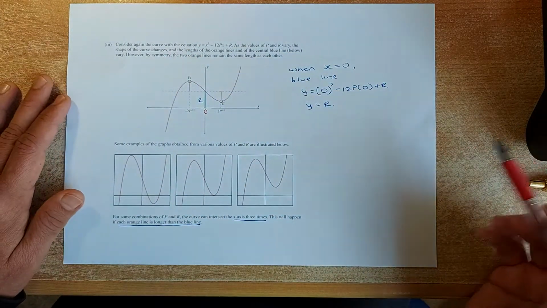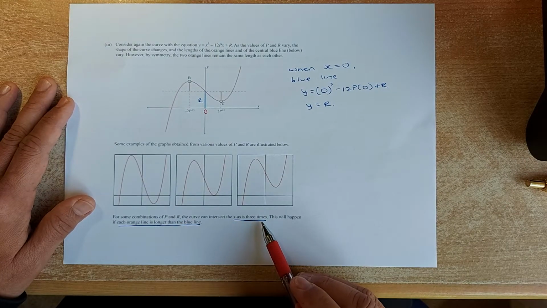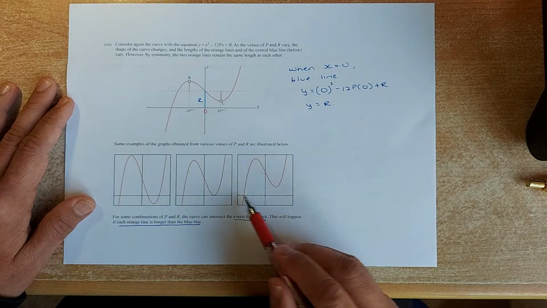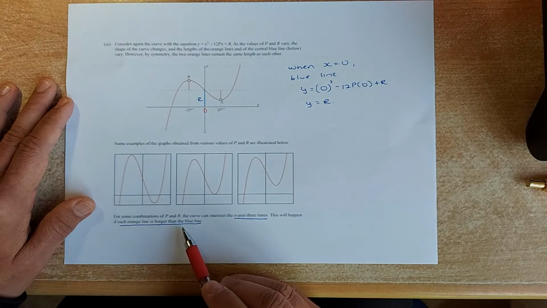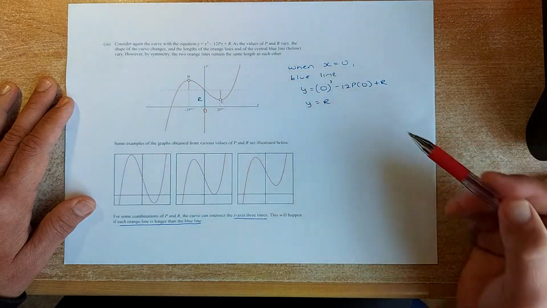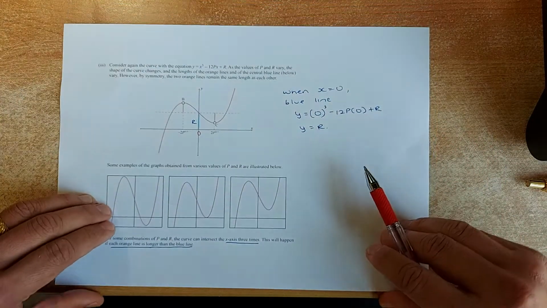The next important thing is that for some combination of p and r, the curve intersects the x-axis 3 times. 1, 2, 3. In this case, only 1, so we're only looking at this graph. This will happen if the orange line is longer than the blue line. So if the orange line is greater than r, then they will have 3 points of intersection. Now we'll look at the question.